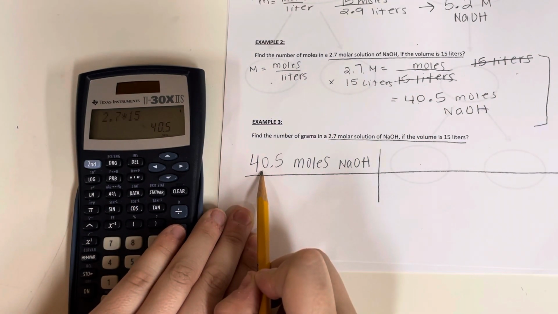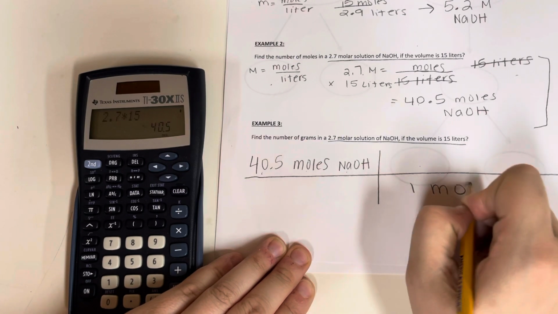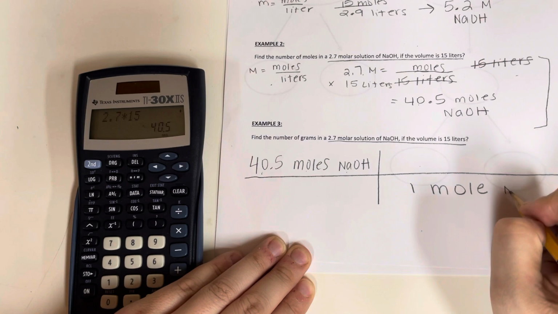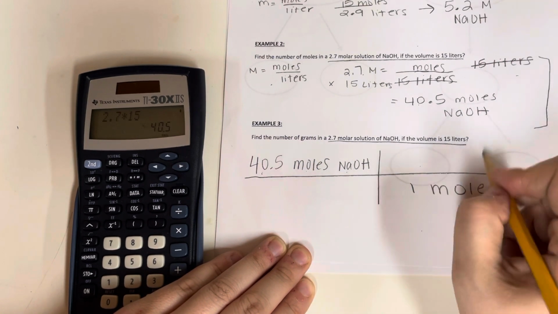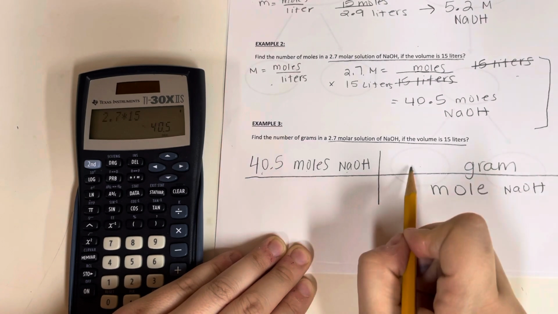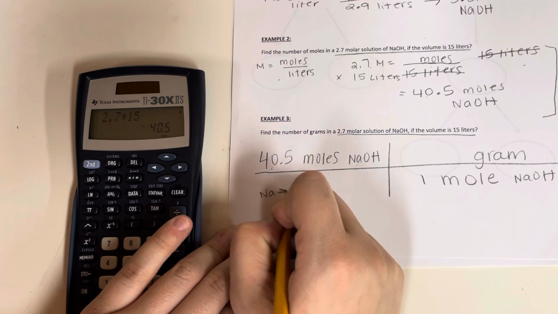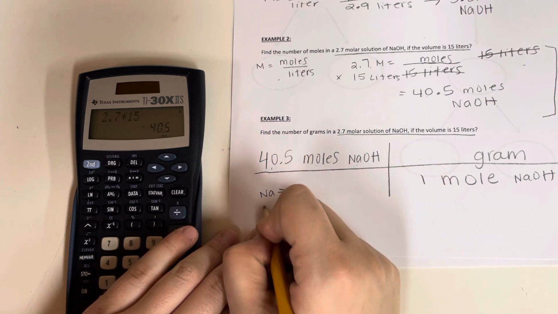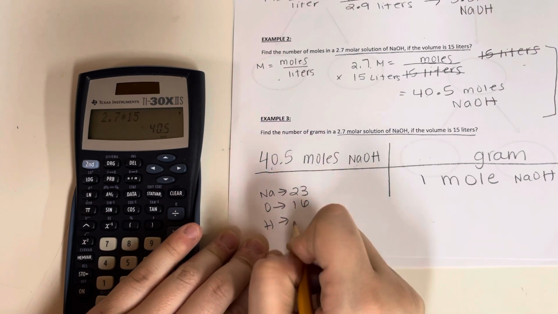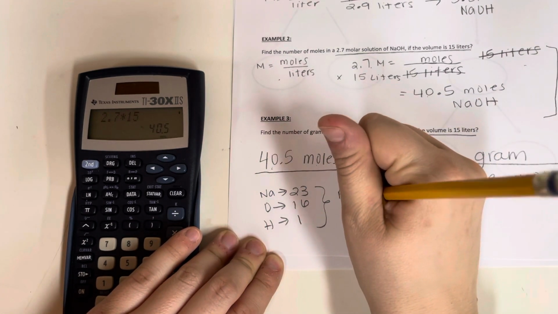40.5 moles of NaOH. Moles is up top, so you know 1 mole is going to be at the bottom. This is always 1 mole of NaOH. Up here, you know it's going to be grams because that's what you're trying to get to. And for here, you're going to use the molar mass. Sodium, Na, has a molar mass of 23. Oxygen has a mass of 16, and hydrogen has a mass of 1. You're going to grab these numbers from your periodic table.